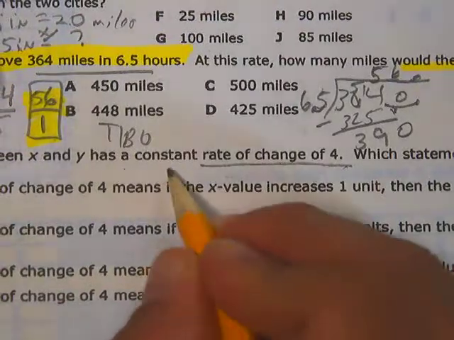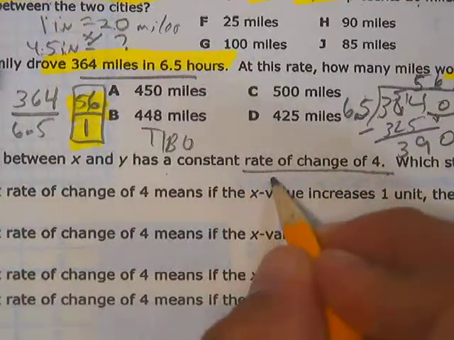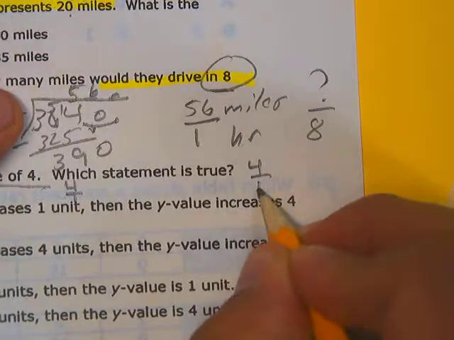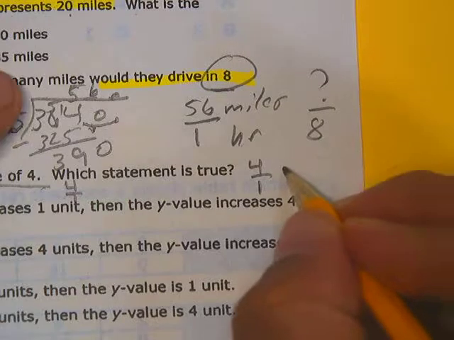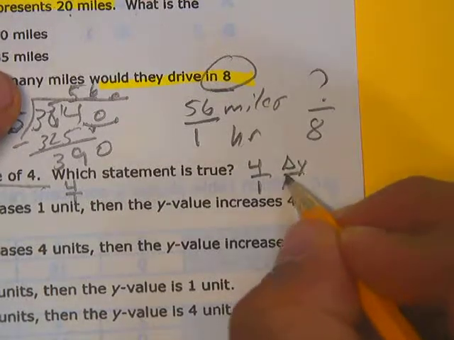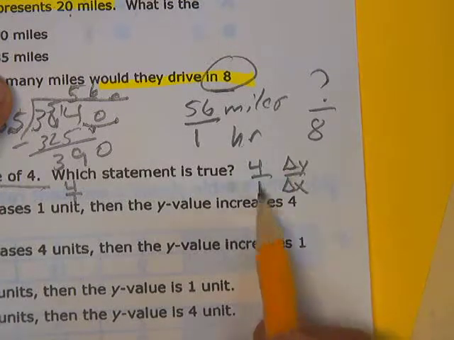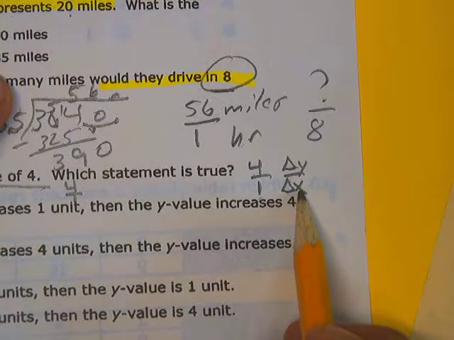Okay. Number 4, a relationship between x and y has a constant rate of change of 4. So that means that the constant rate of change is 4. Well, constant rate of change, that means it can be expressed in fraction form by 4 over 1. I'll put it over on the side. 4 over 1.